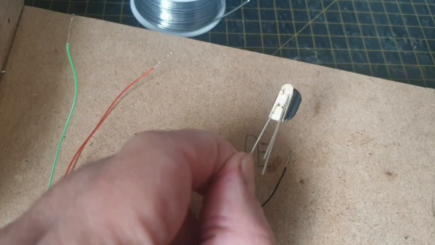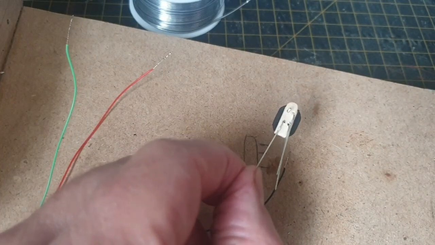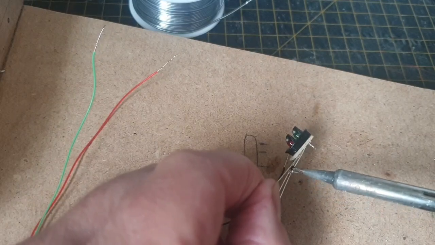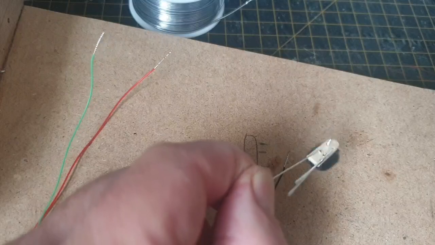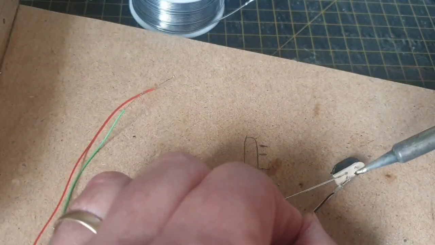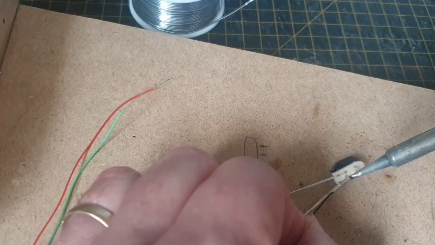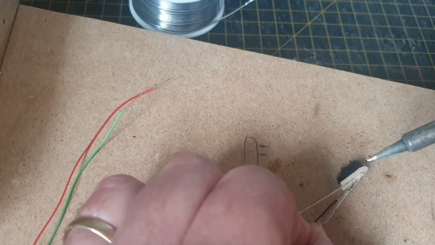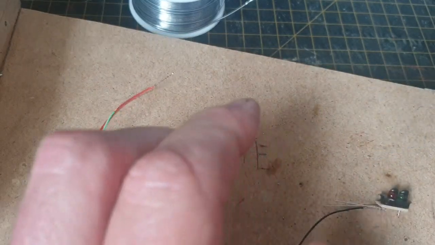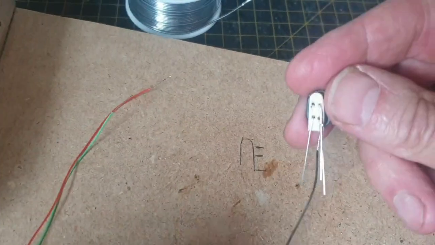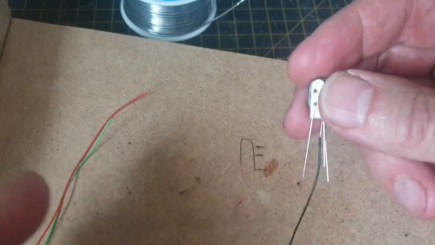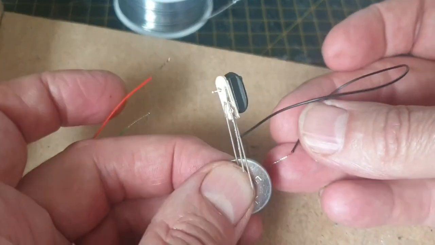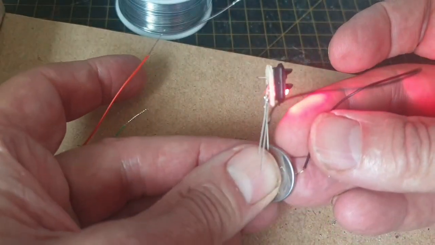So what I'll do first, I'll solder the negative wire, so the black wire, to the 2 negative terminals. Okay, so tin them. So after each step, I just check with the battery that I've still got a good connection. So there's the plus. You can see I've still got the red light going.